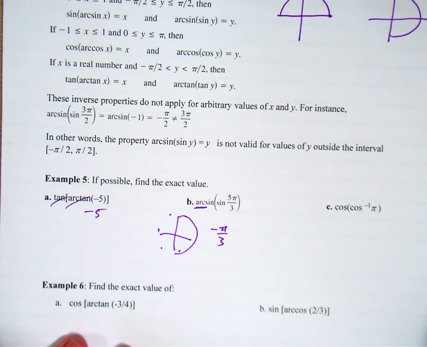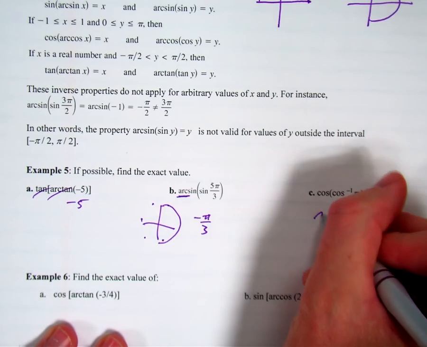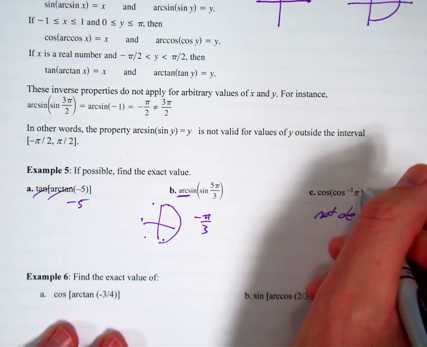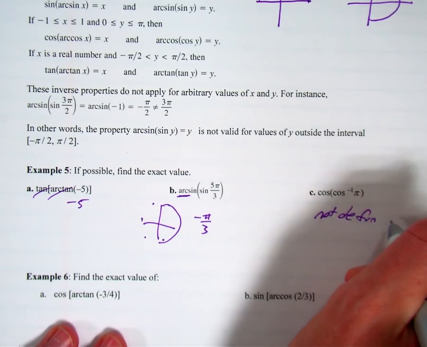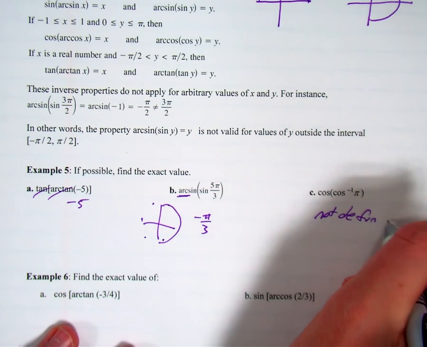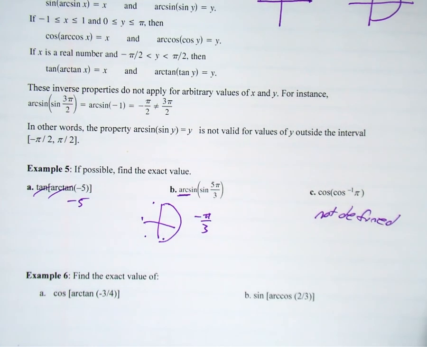Cosine of cosine inverse of pi. Also a tricky one here, not defined, because think about what pi is. 3 point something. When does cosine equal 3? It doesn't. Okay? So that's another little tricky one there.